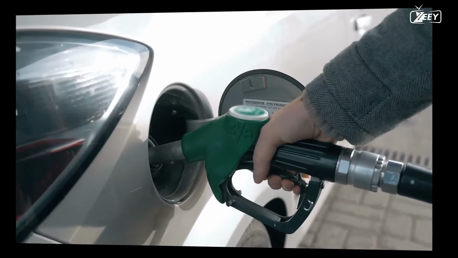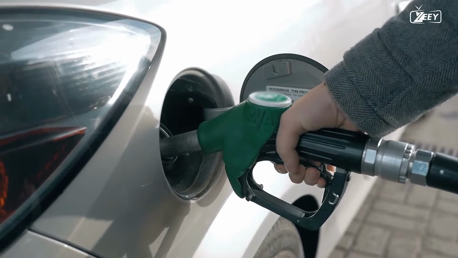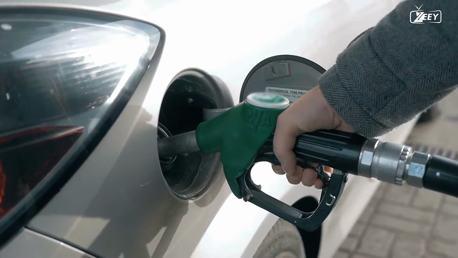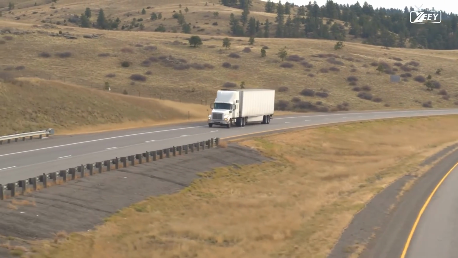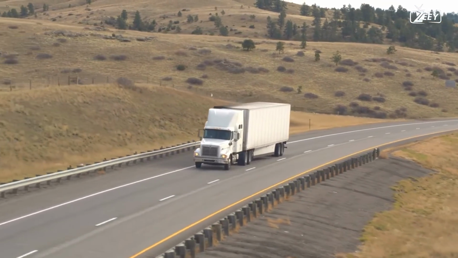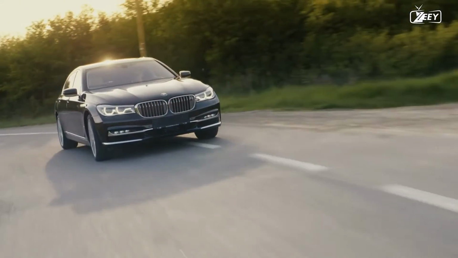Consider loading two vehicles, a large truck and a little car, each with 50 gallons of gasoline to get an idea. Which of the two cars will use up the fuel first? The truck obviously needs a larger engine to function because it is larger and more powerful than a little automobile.